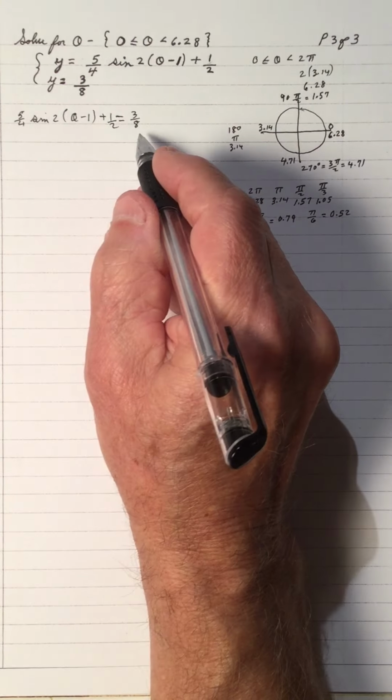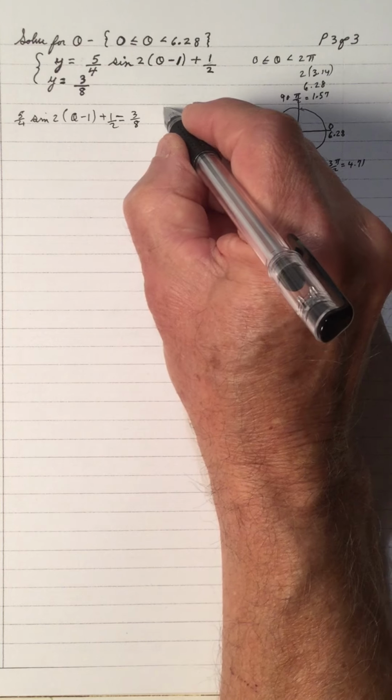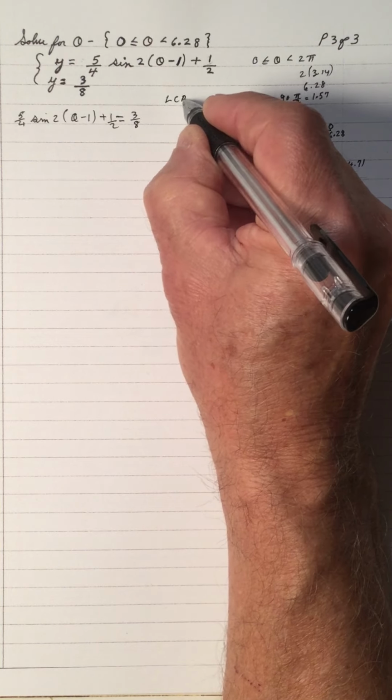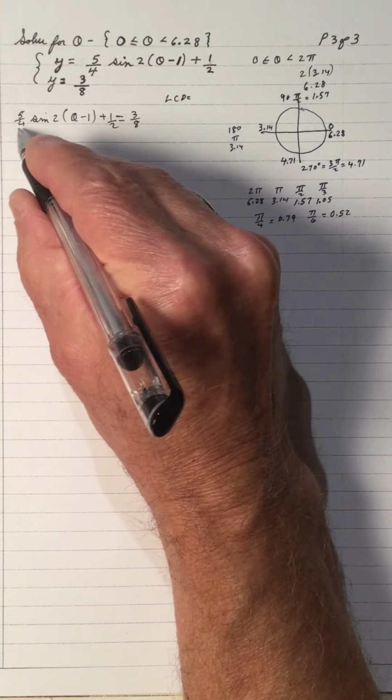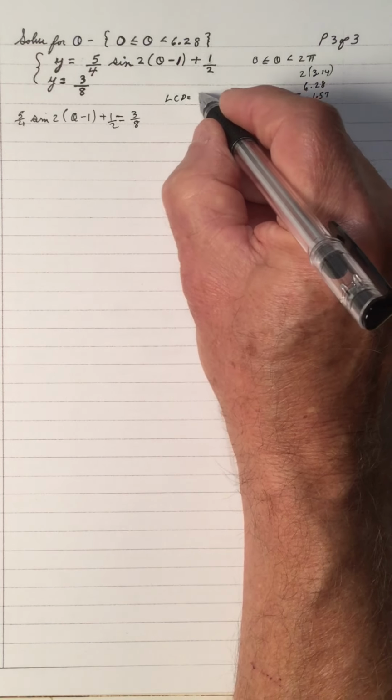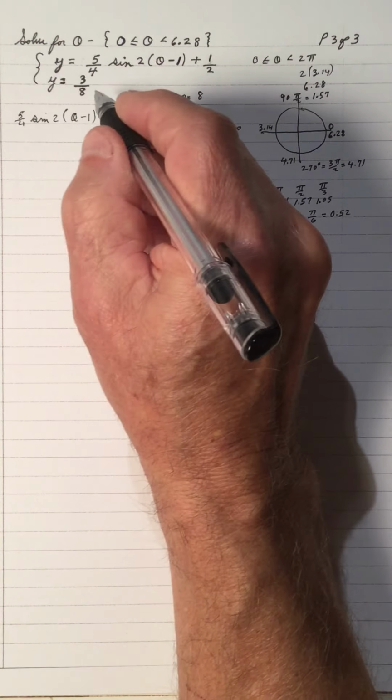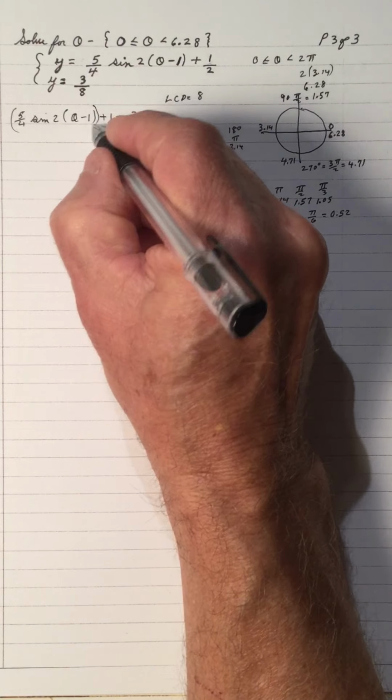Let's continue to solve this equation. Notice we have fractions, and the LCD of 4, 2, and 8 is 8. So I'm going to multiply each part of the equation by 8.